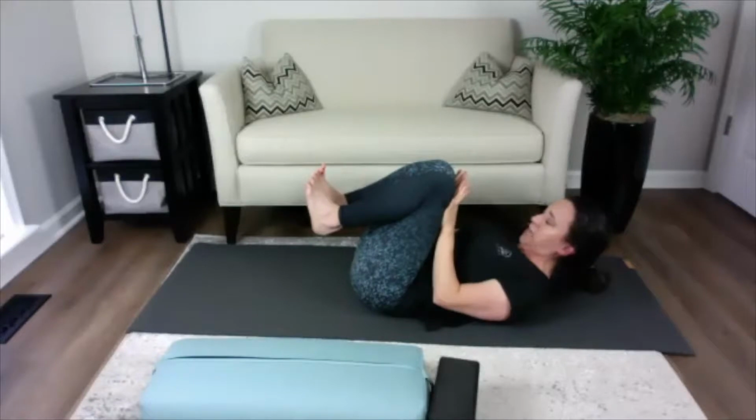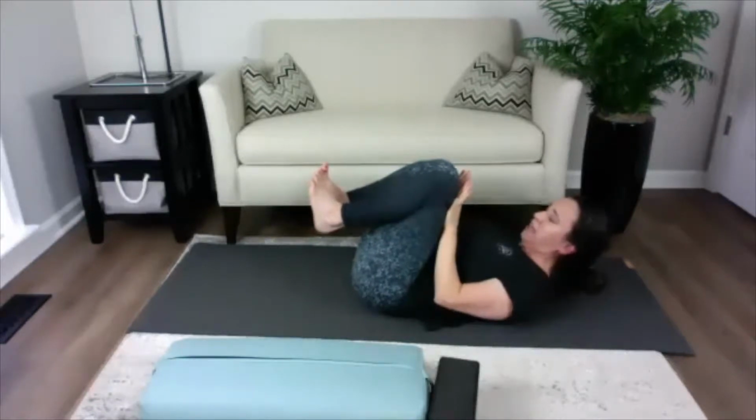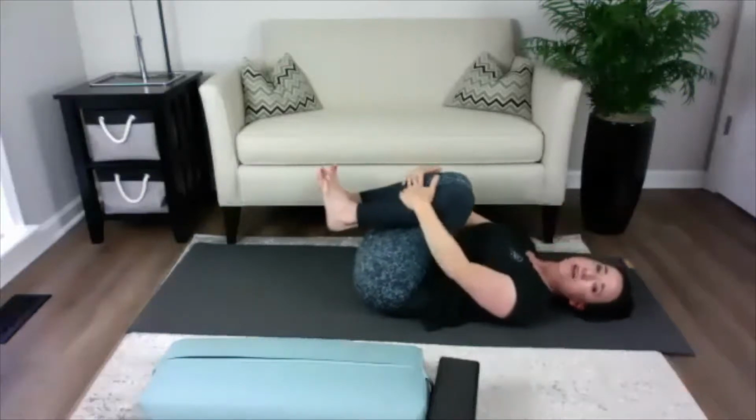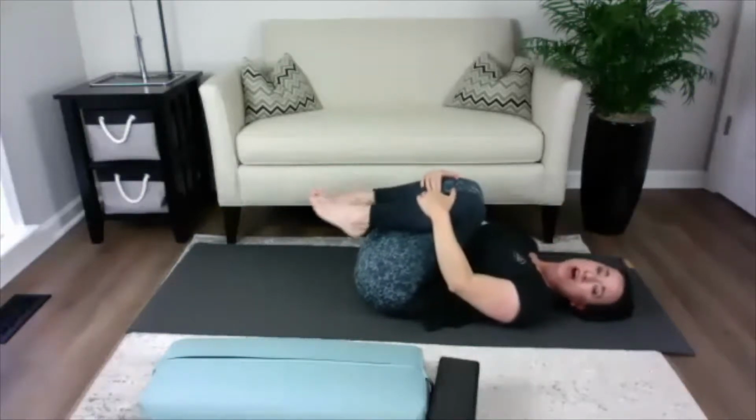Deep inhaling in and exhaling out. Nice deep inhale in and exhaling out. One more breath. Nice deep inhale in and exhaling out. Hold it here. Another inhale and exhale. Relax down. Pull your knees into your chest. Relax your ankles. Maybe even do some circles.